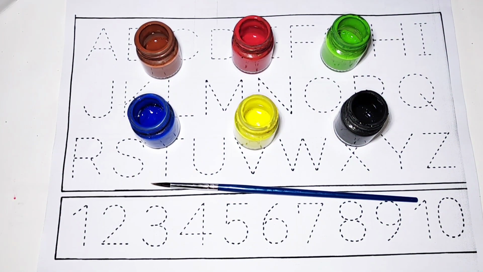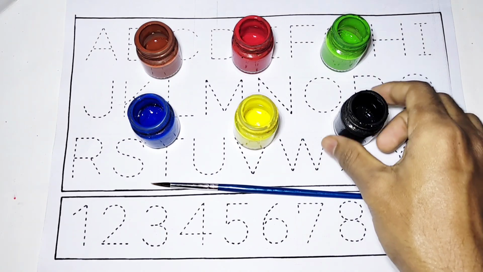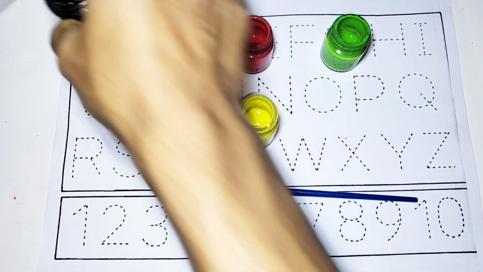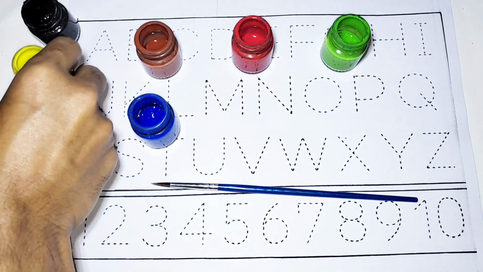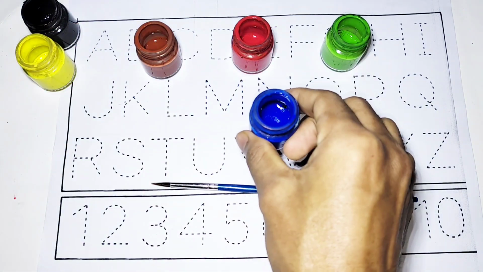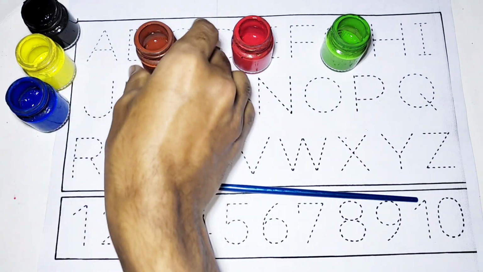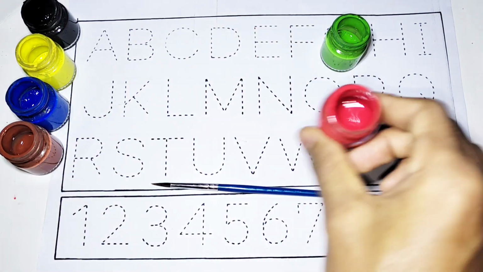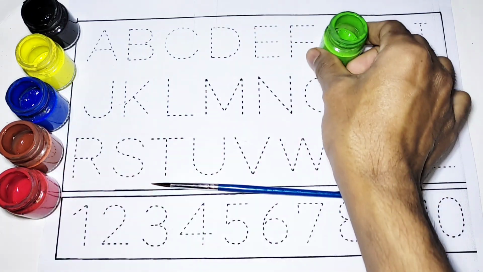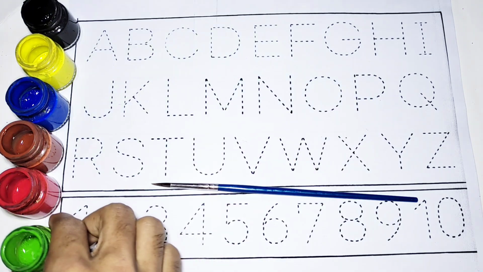Today we are coloring capital letter alphabets and numbers. Black color. The next one is yellow color. Blue color. Brown color. Red color. And the last one is green color.